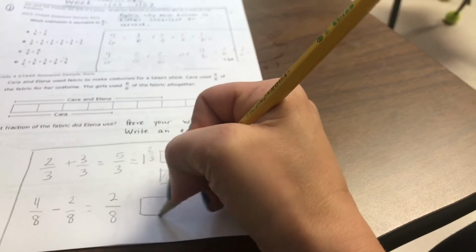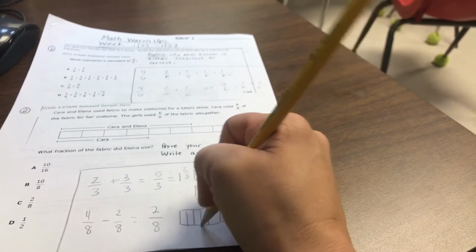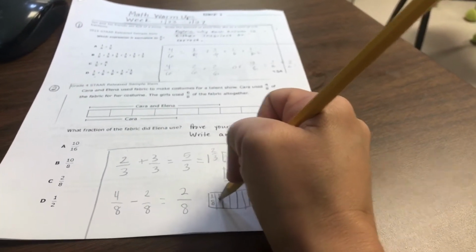Now if I'm subtracting, I could represent that in 2 different ways. I could start off with 4/8. So I'm going to go ahead and make a model of eighths. I know it's not very neat, it's kind of hard to do this. And I'm going to label each piece 1/8.